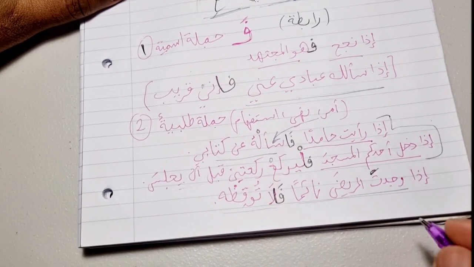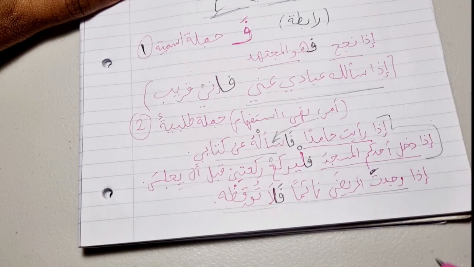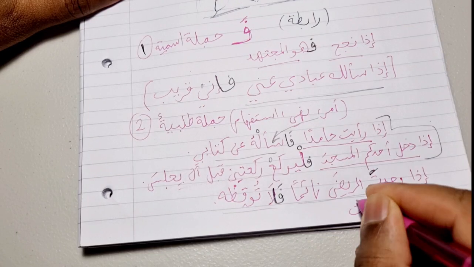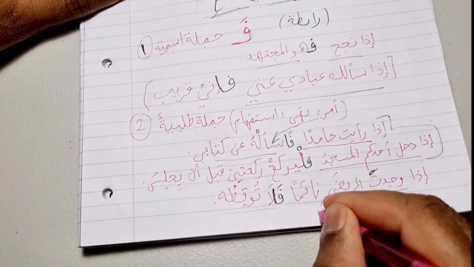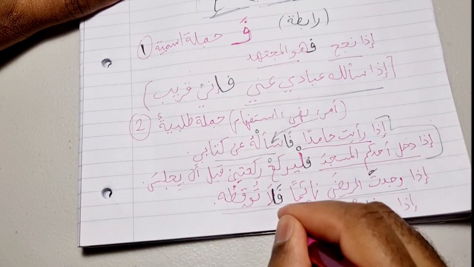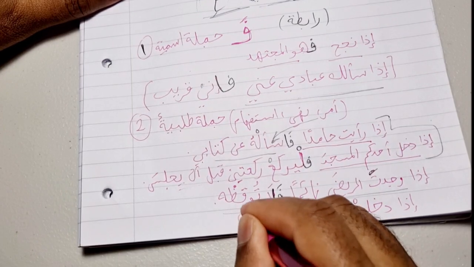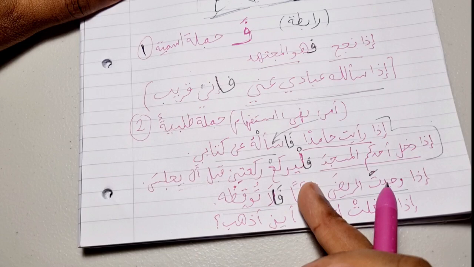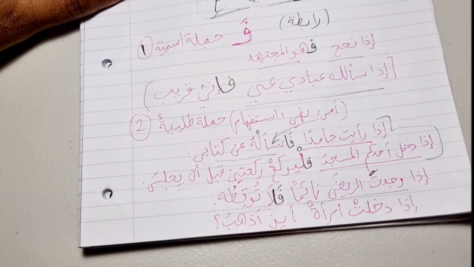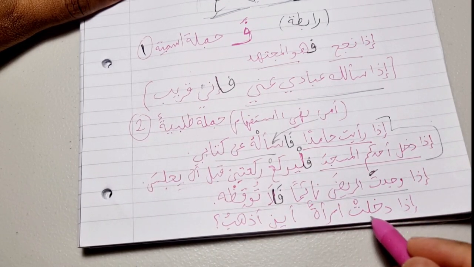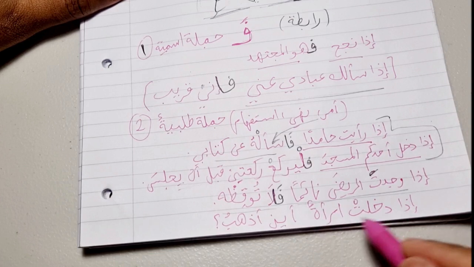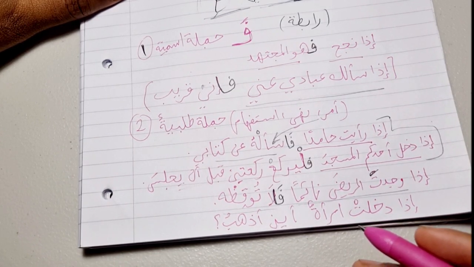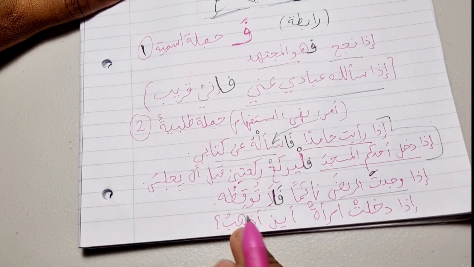Okay, an example for istifham. An example for istifham is إذا دخلت امرأة أين أذهب. This is an istifham. أين أذهب, this is a sentence on its own. أين أذهب, where should I go? أين أذهب. This is our sentence. إذا دخلت امرأة, if a woman enters, perhaps it's a shop and we don't want there to be free mixing. So if a woman comes in the shop, where do I go?